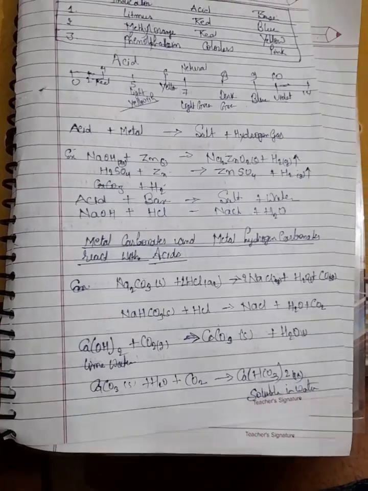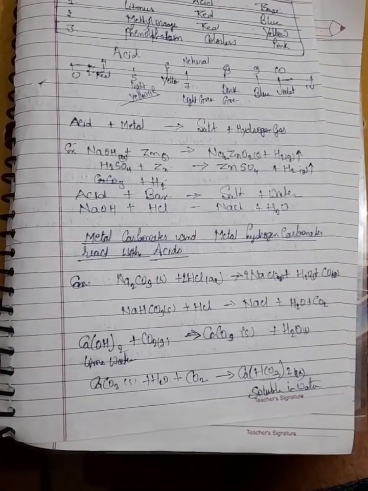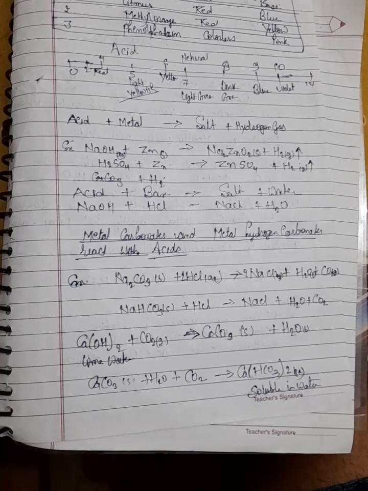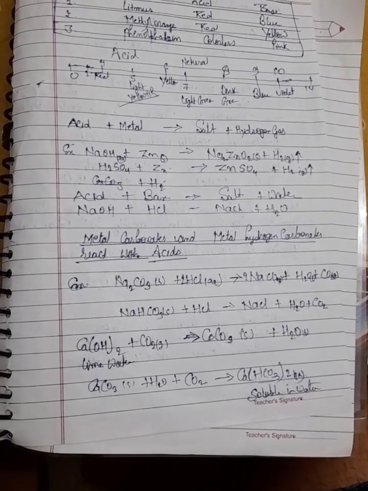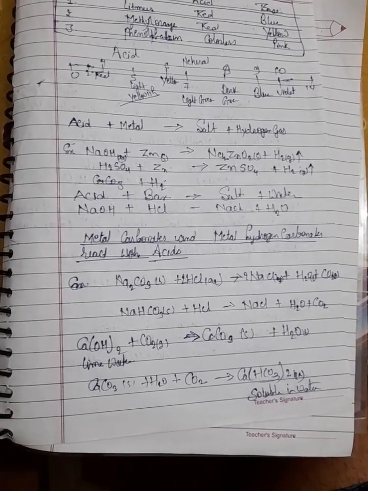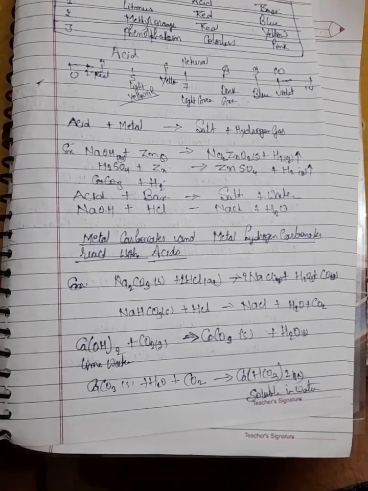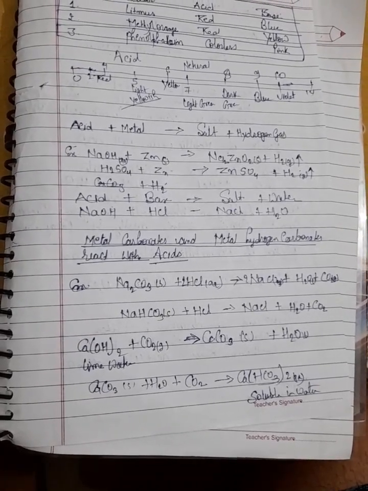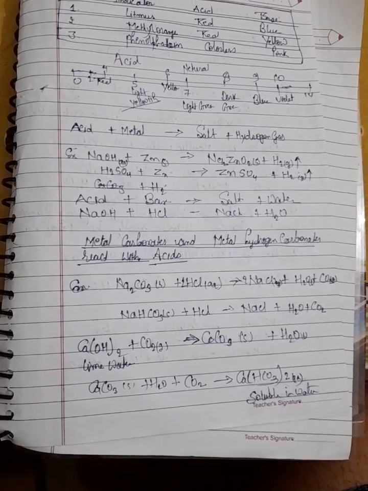Acid and base reaction will always give us a salt and water. NaOH is basic, HCl is acidic, and the reaction of these two gives NaCl, which is a salt, and H2O, water.